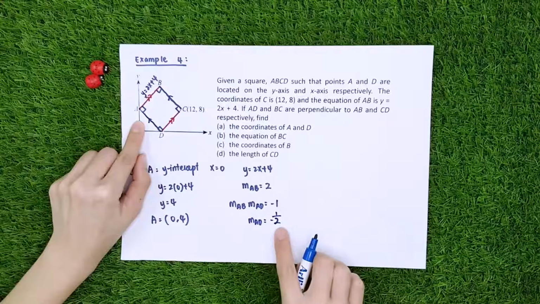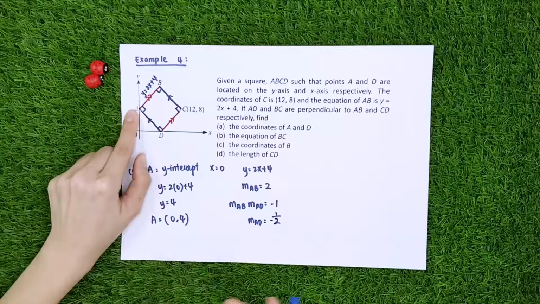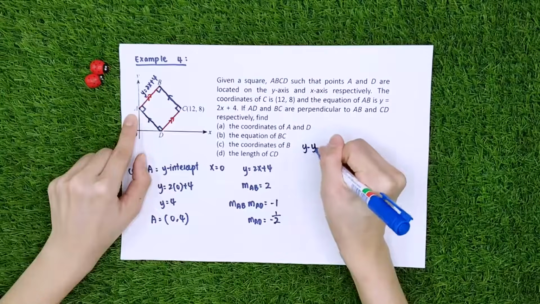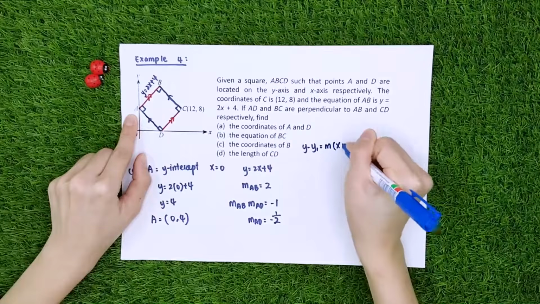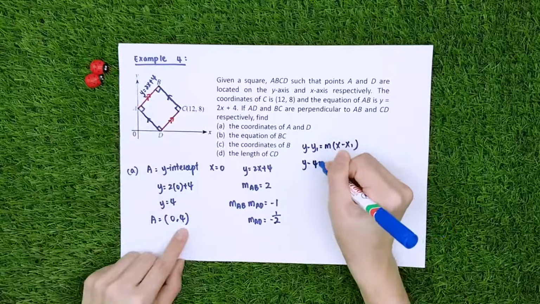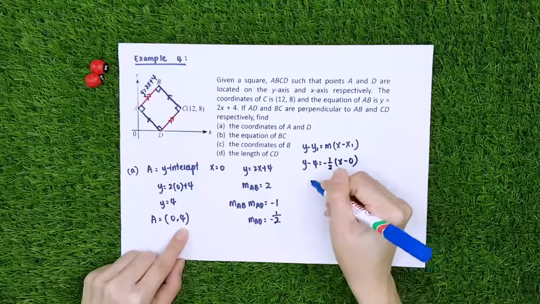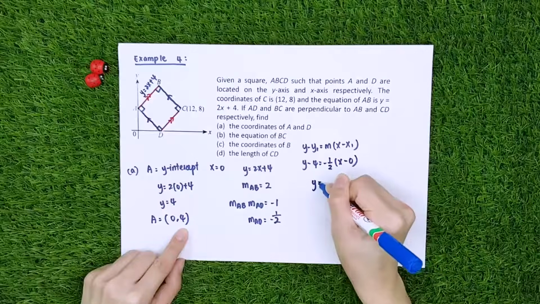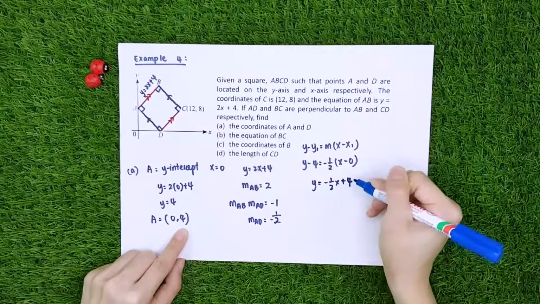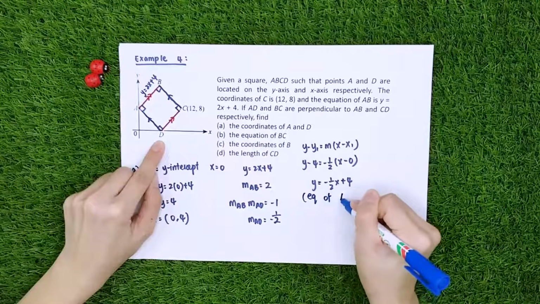Now I have the gradient of AD and the coordinate of A, so I can form the equation of AD. y minus y1 equals m(x minus x1), so y minus 4 equals negative half (x minus 0). So y equals negative half x plus 4. This is my equation of AD.